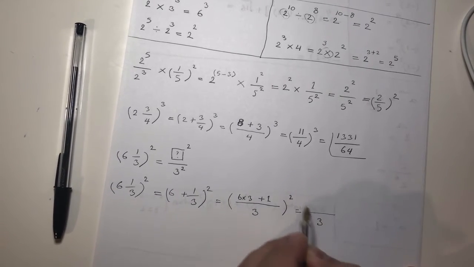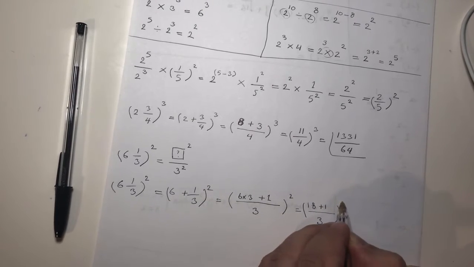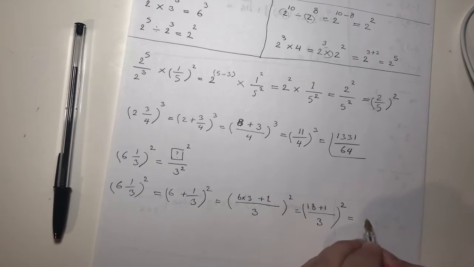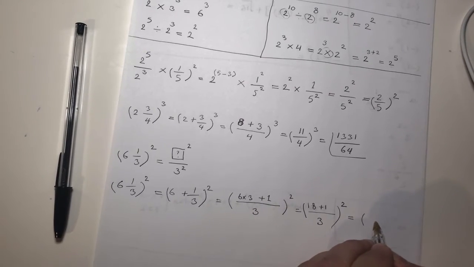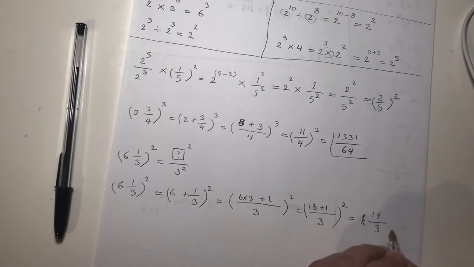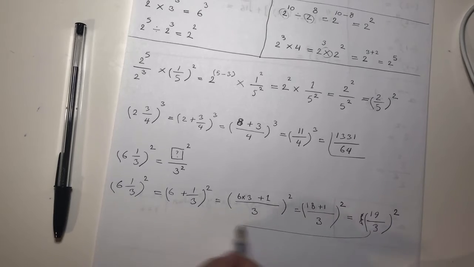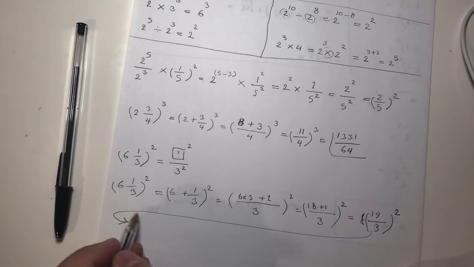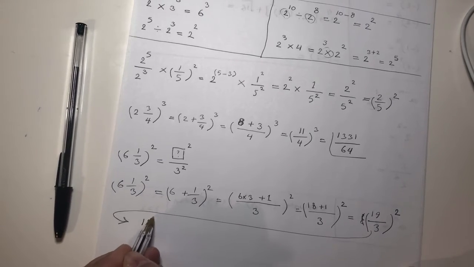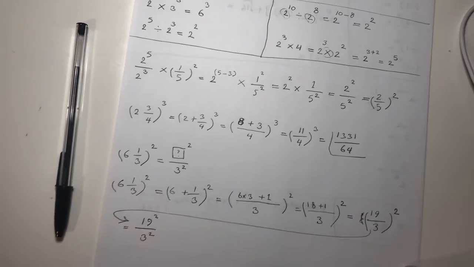So it will be 18 plus 1, to the power of 2. So it would be 19 over 3, to the power of 2, right? We can write 19 over 3 to the power of 2 like 19 to the power of 2 over 3 to the power of 2.